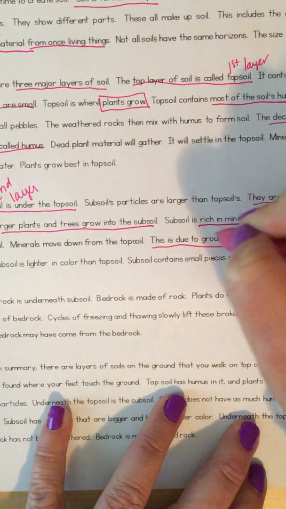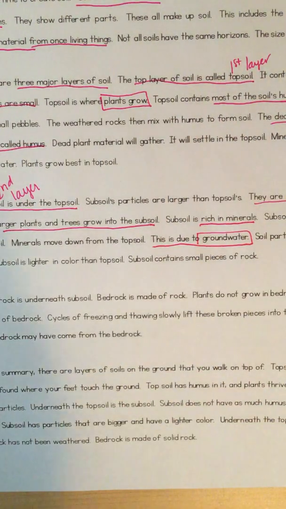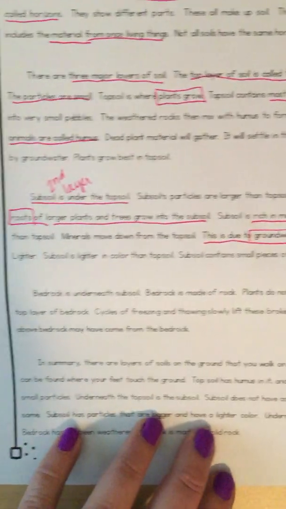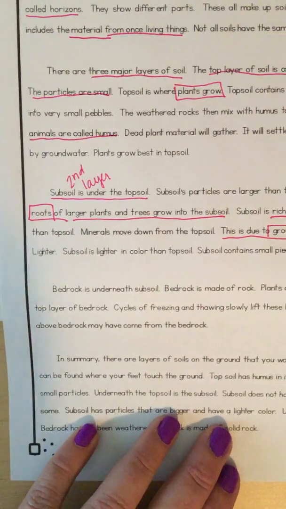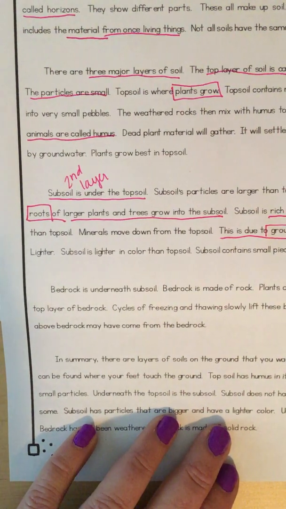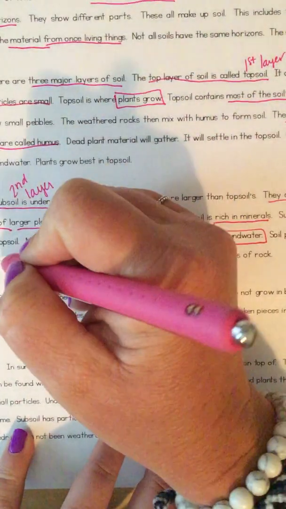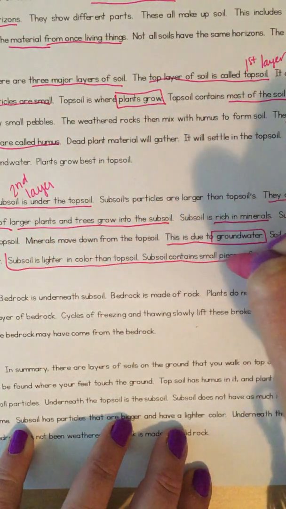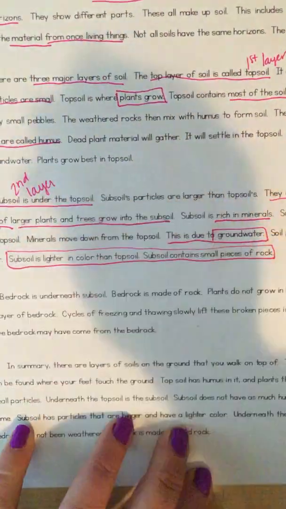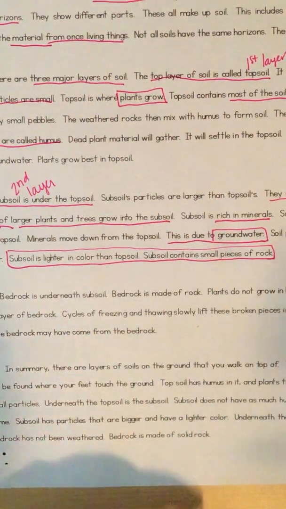So the reason they move down is because of the groundwater. Some particles are larger than topsoil. Subsoil is lighter in color than topsoil. Subsoil contains smaller pieces of rocks. Again, this whole thing is just kind of a summary of the different types of subsoil.